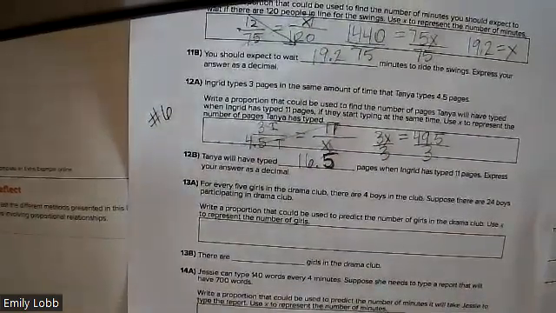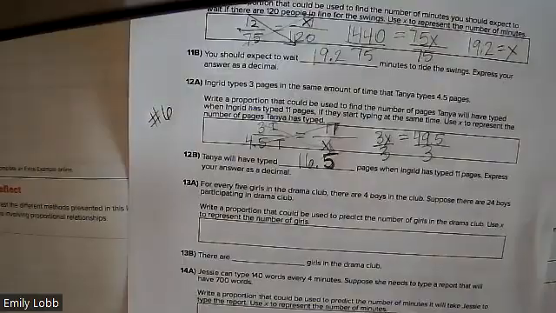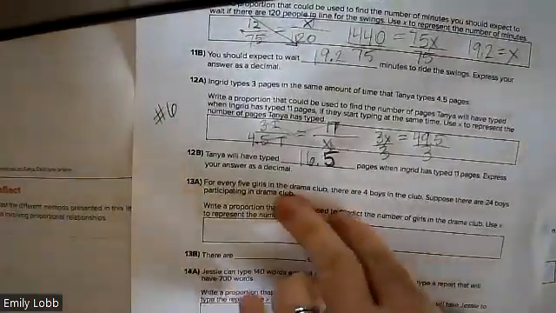Yesterday we went through number 12. So you were setting up these other equations.